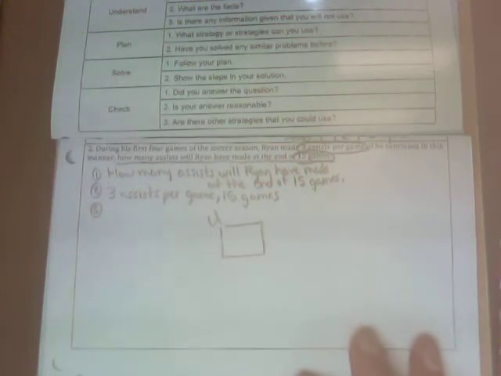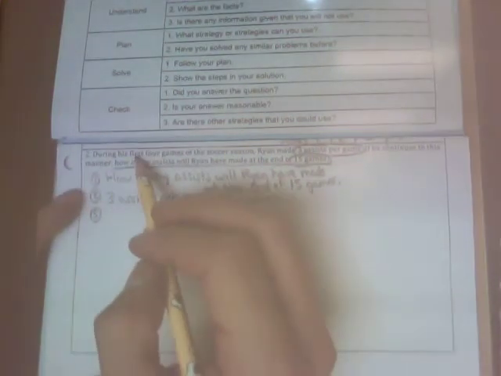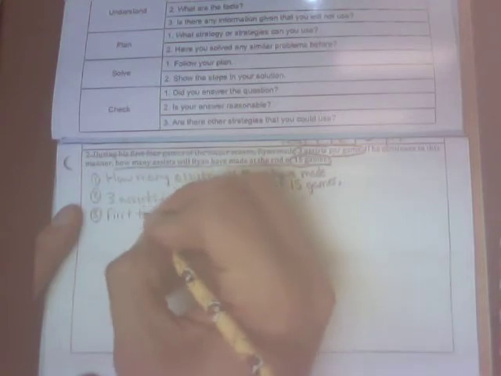Step 3. Is there any information given that you will not use? Even though it says during his first 4 games of the soccer season, Ryan made 3 assists per game, that's per each 1 game. It's not per 4. So I don't need to worry about the first 4 games. It's not going to change my answer.